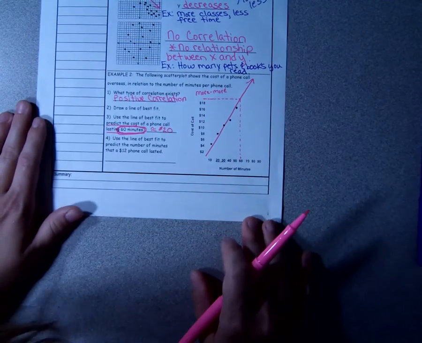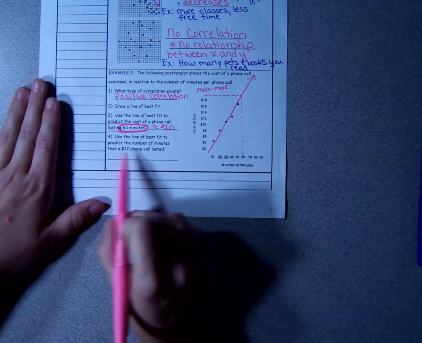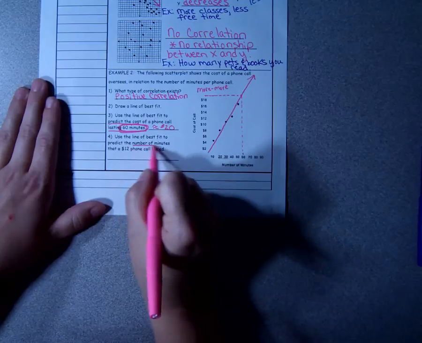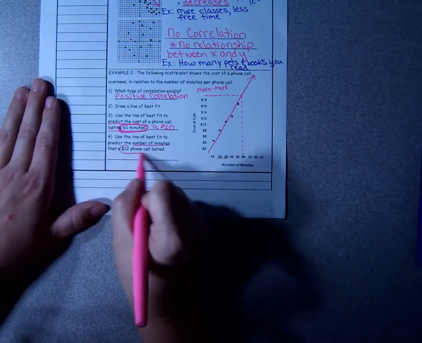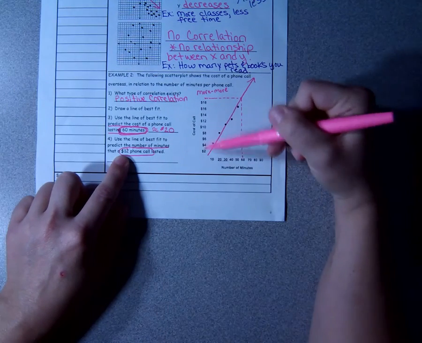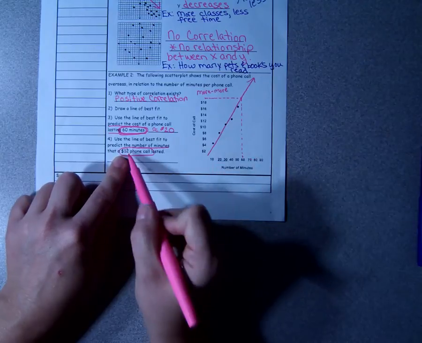Okay, number 4 says use the line of best fit to predict the number of minutes that a $12 phone call lasted. So I want to know how many minutes that a $12 phone call lasted. So I'm going to go to 12. Will I go to 12 on the y-axis or 12 on the x-axis?